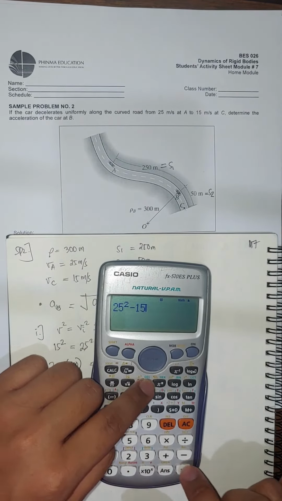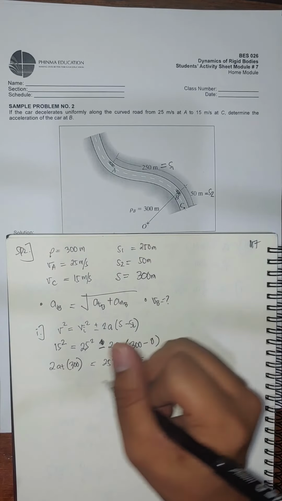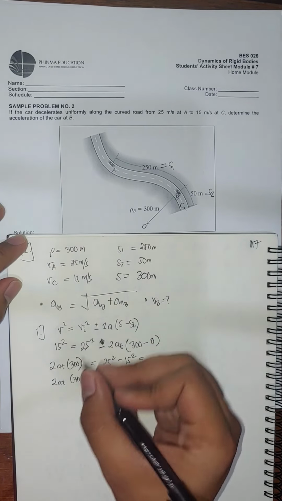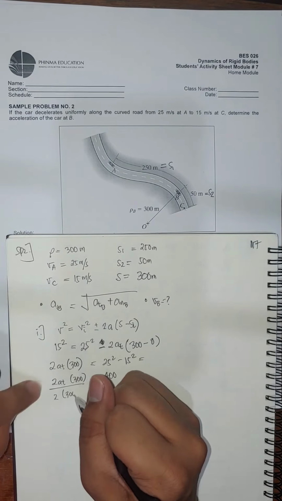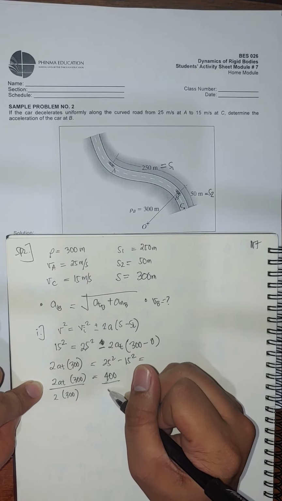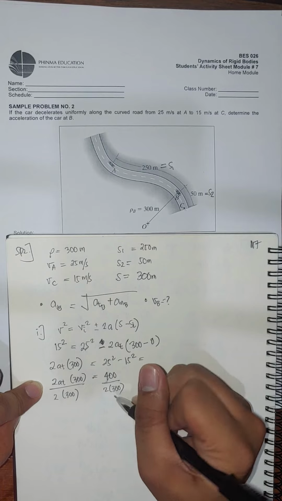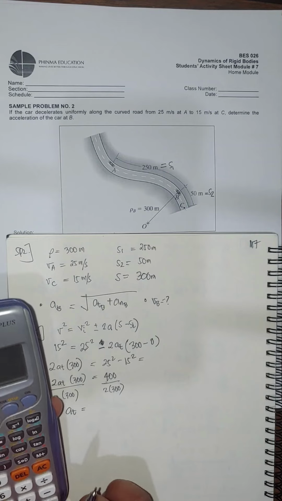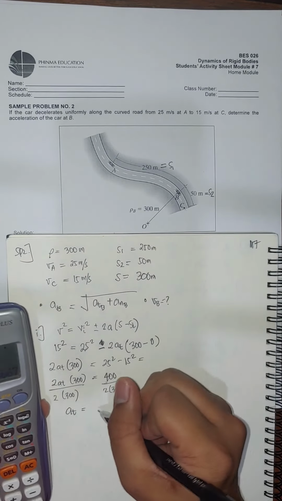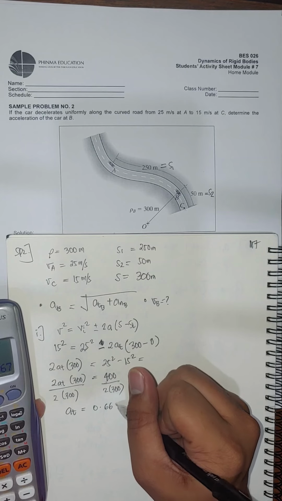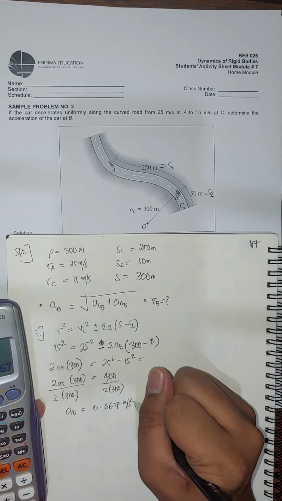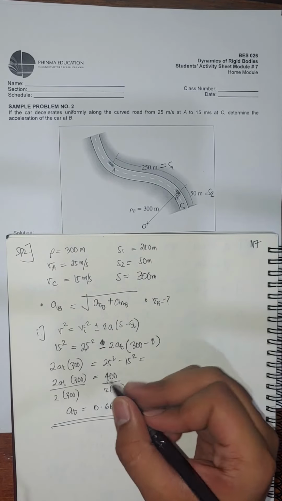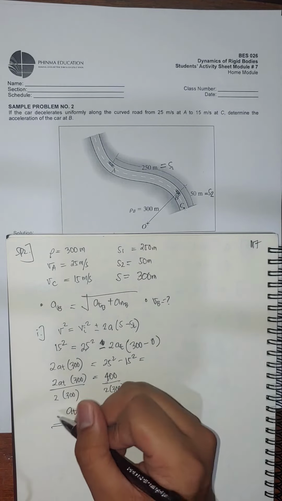That is 400. That is equal to 400. So, dividing the whole equation by the constant beside the tangential acceleration so we can solve the problem. So the tangential acceleration equals 400 divided by 2 times 300, 0.667 meters per second squared. Since this is decelerating, this is a negative acceleration.